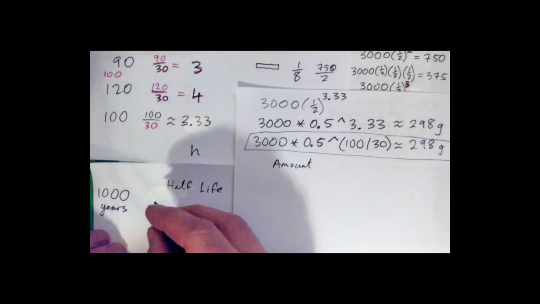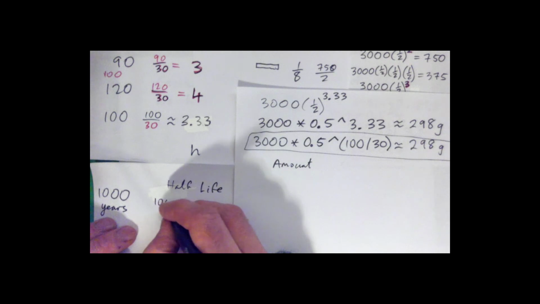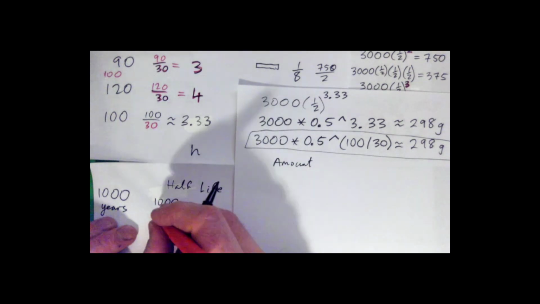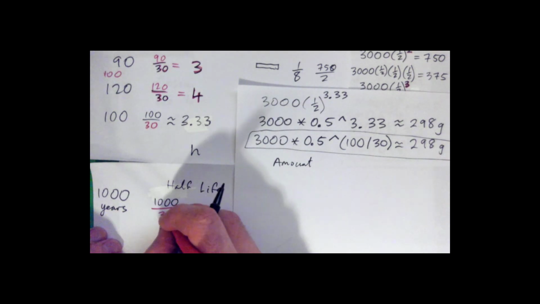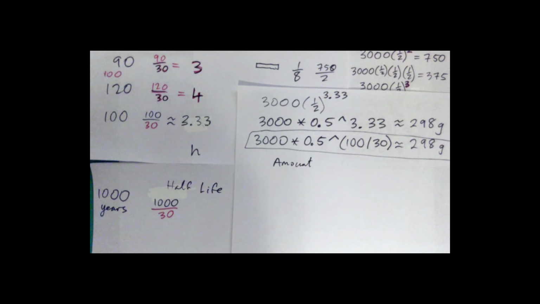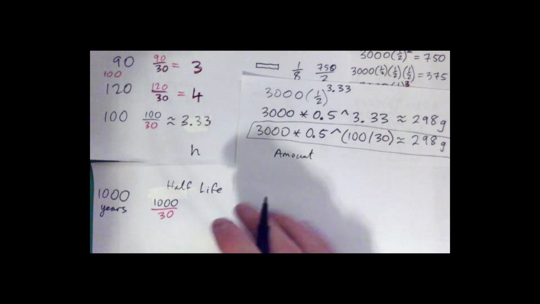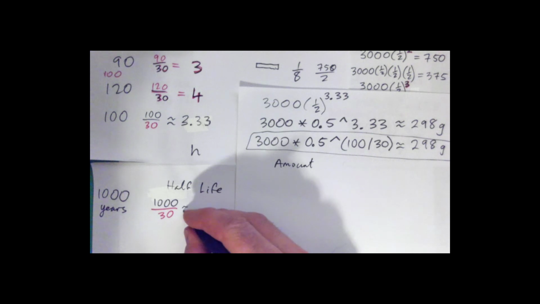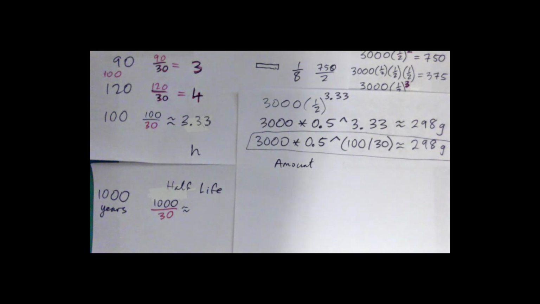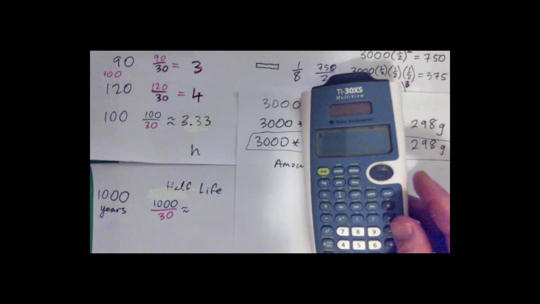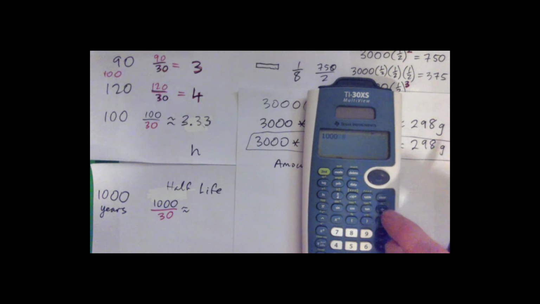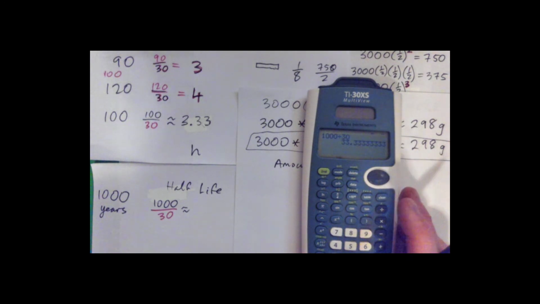So half-lives, we would just go 1,000. And how many 30s are contained in 1,000? Because each half-life is 30 years. So you're thinking how many 30s are contained in 1,000? And just round that to a couple of decimal points, that's fine. So 33.33.